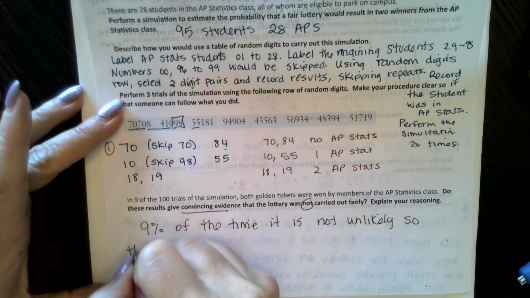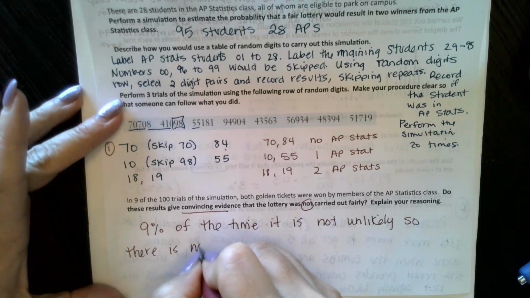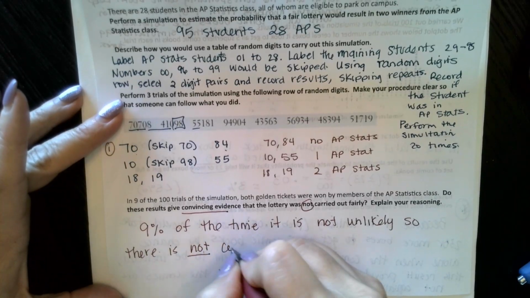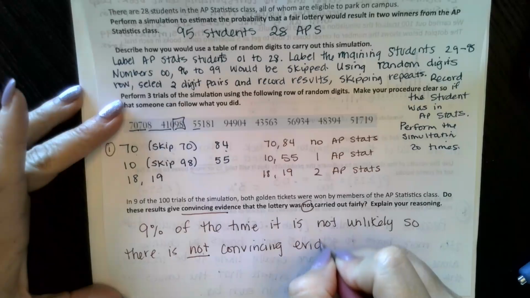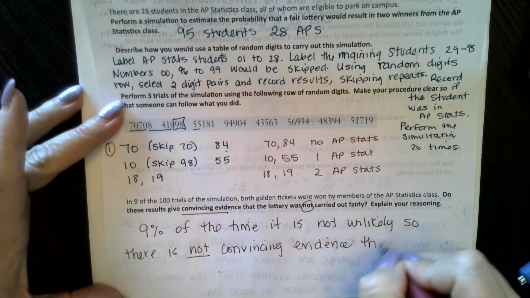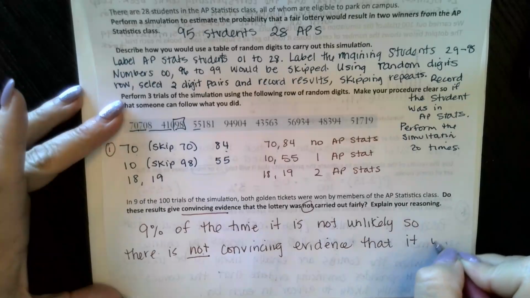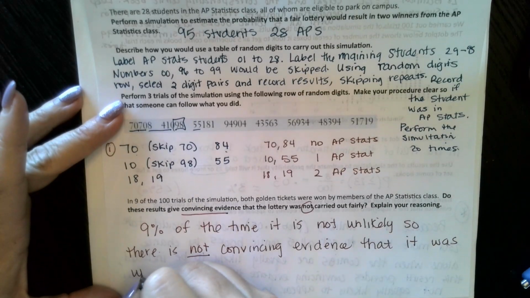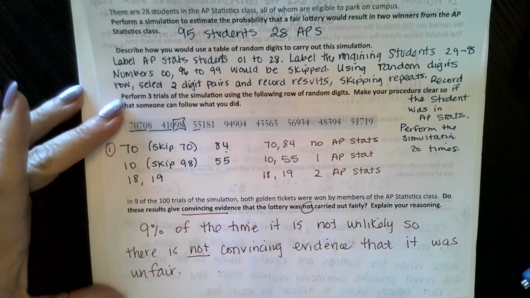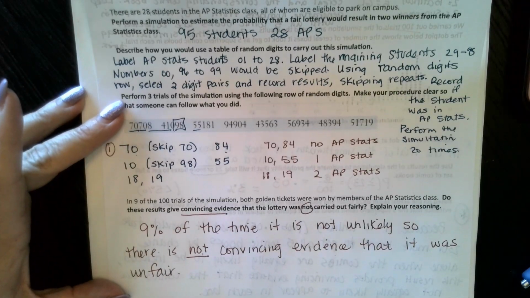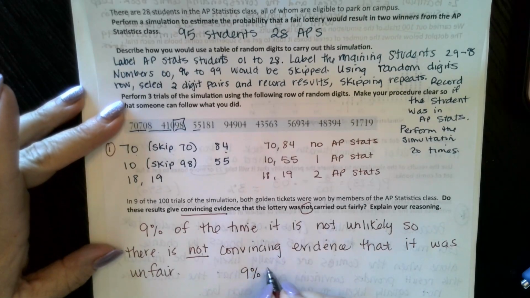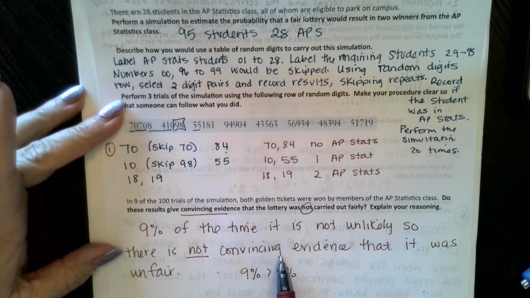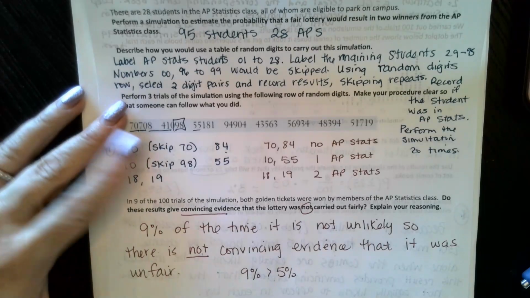So there is not convincing evidence that it was unfair. Now remember this 9%, so 9% is greater than my 5%, and so that's why we say that this is not convincing evidence. Okay?